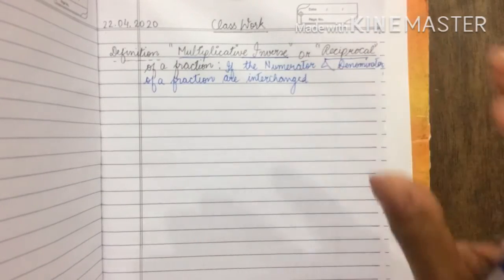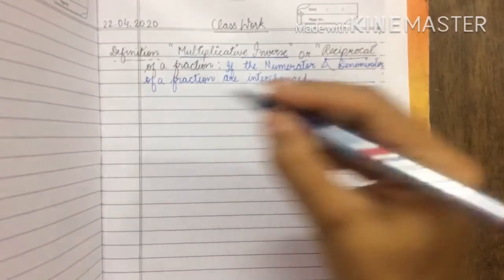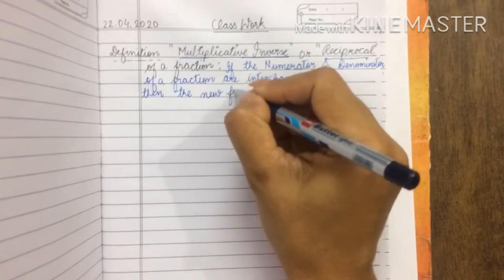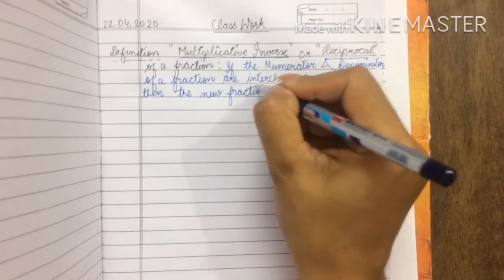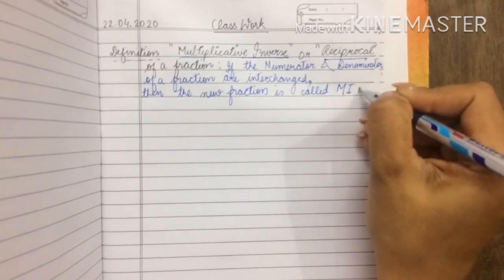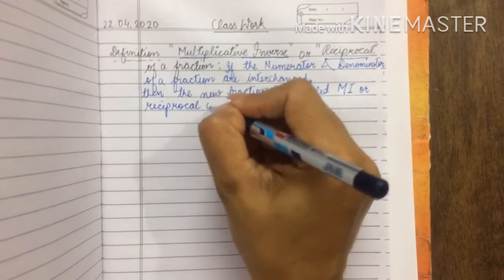If I have a fraction and I change the place of numerator and denominator, the numerator becomes the denominator and the denominator becomes the numerator. You could imagine a fraction being upside down. Then the new fraction is called the multiplicative inverse or reciprocal of that fraction.